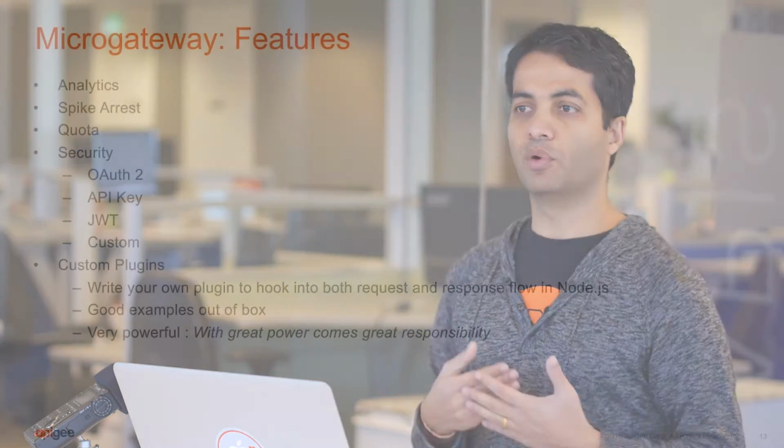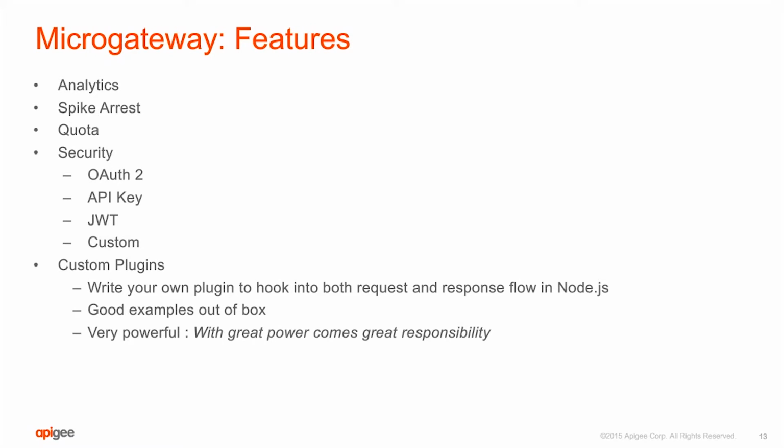Obviously, the moment you give custom code, it's very powerful. You can shoot yourself. Please don't do that. Use responsibly. There are some good examples out of the box. We are adding more plugin examples as we get feedback from customers. The features we use internally in Edge Micro, for example OAuth and analytics, are also exposed as plugins. So you have the real example of how we are plugging ourselves in to manage your APIs. There are lots of good examples to get going. And if you need help, as I said, you can always go to community.apigee.com where we respond to questions very quickly. So those are the list of features.